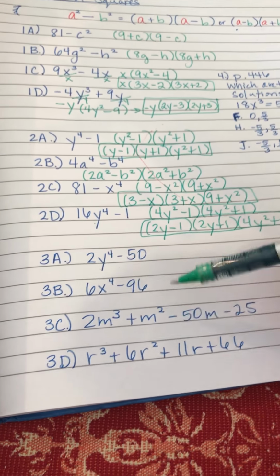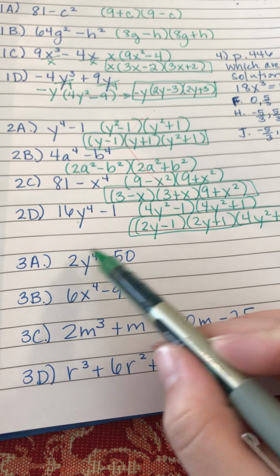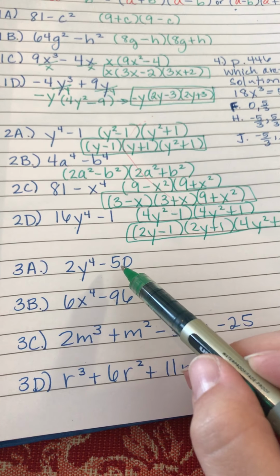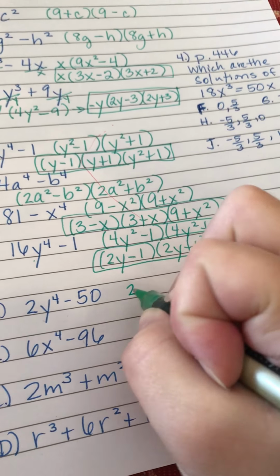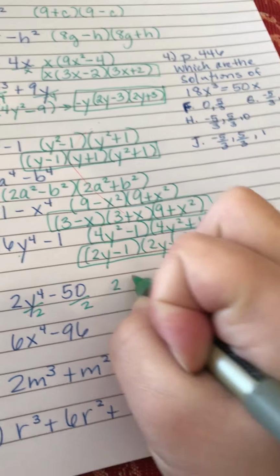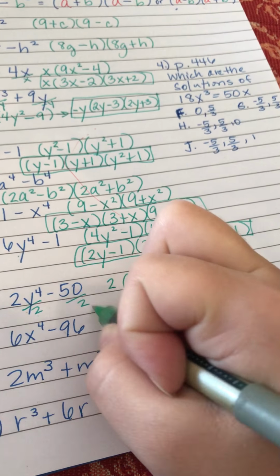In example number 3, they wanted you to do a mixture of things. So if I notice here, I have a 2 and a 50, and both of those can divide by 2. So I'm going to factor out a 2 first. So I'm left with y to the 4th minus 25.